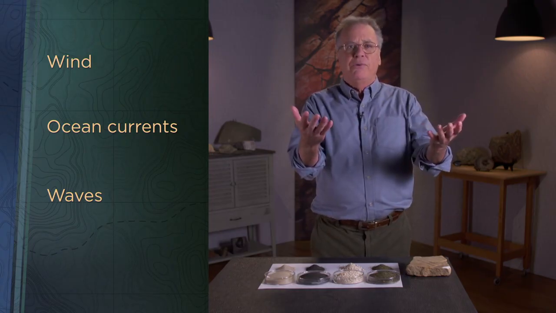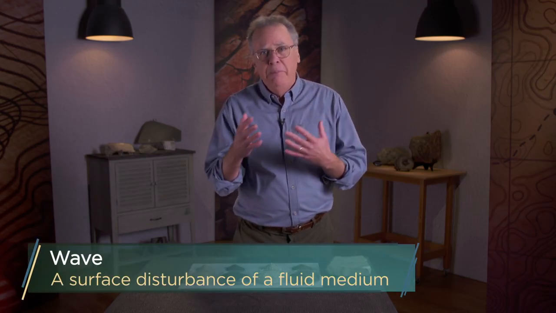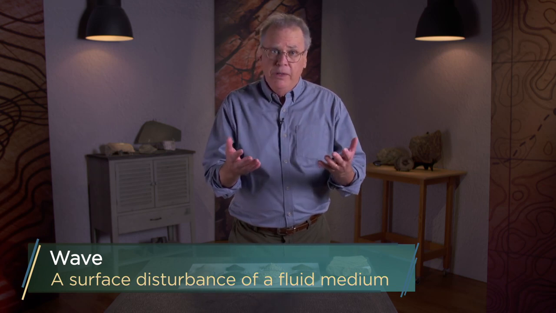Let's talk about waves first. What exactly is a wave? A wave is defined as a surface disturbance of a fluid medium. Of course, the waves you think of are waves at the beach, but you can also get atmospheric waves because air masses are fluids. Disturbances at the interface of a warm and cold air mass are also waves.